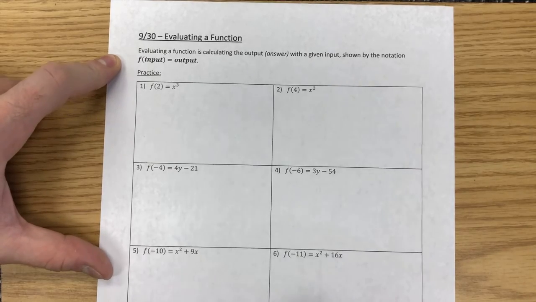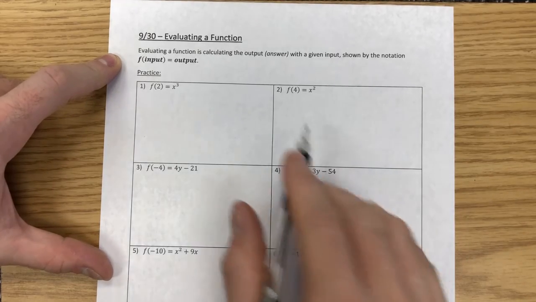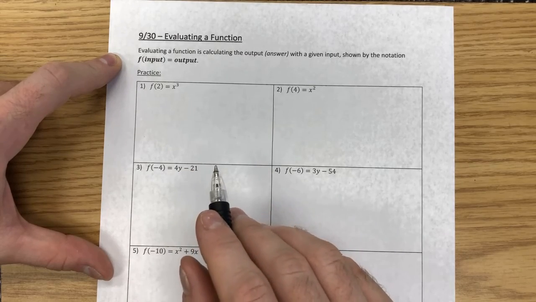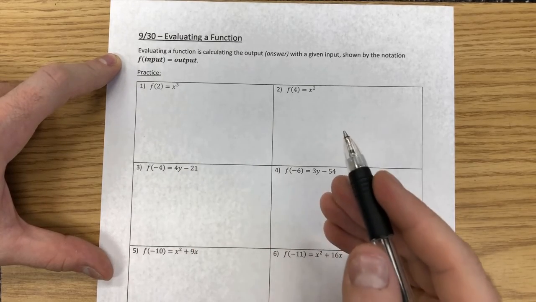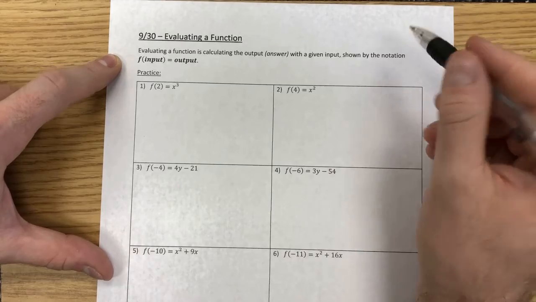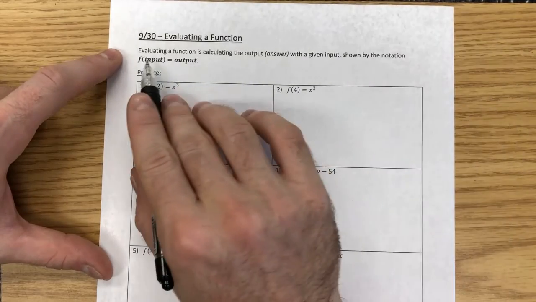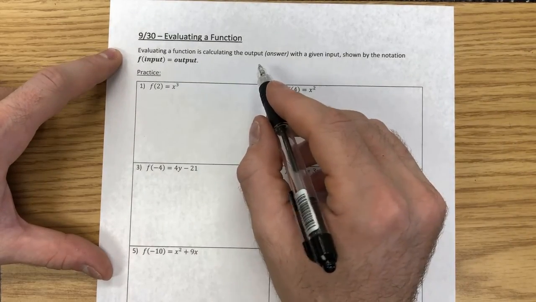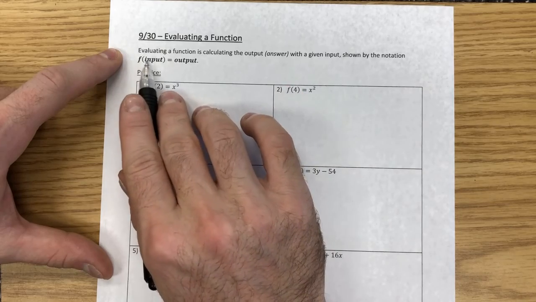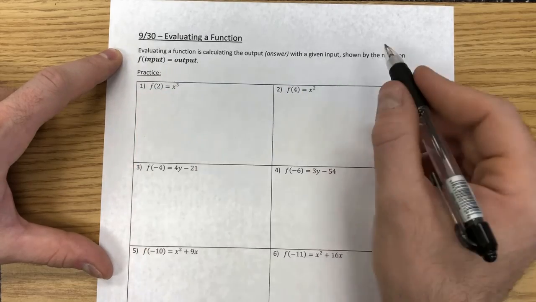So today we're going to be evaluating a function. Now, we all know how to do the math in what we're doing today. The actual algebra isn't too difficult. It's mostly just arithmetic, but what we're doing is figuring out how to read a function. Now, the way a function is written is we say f of an input equals the output.